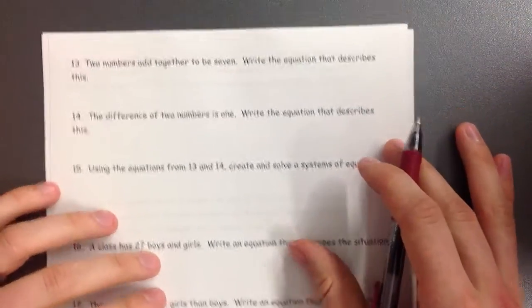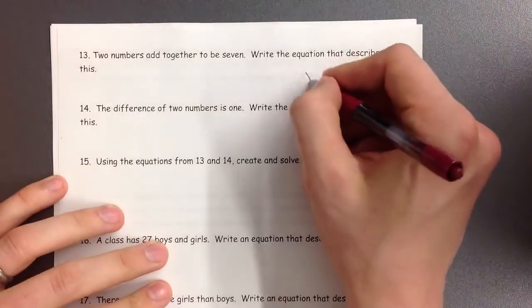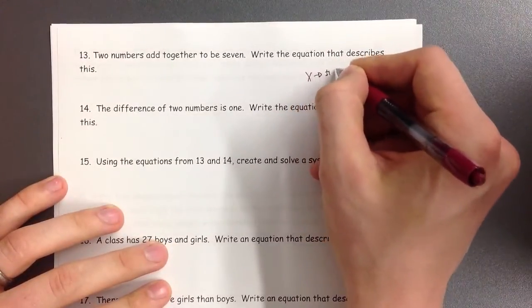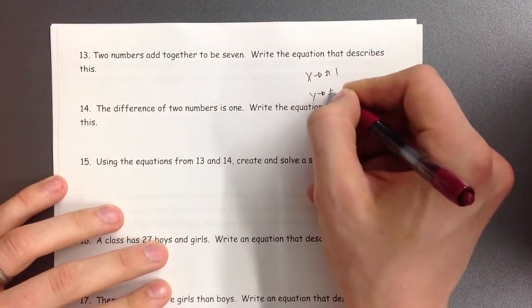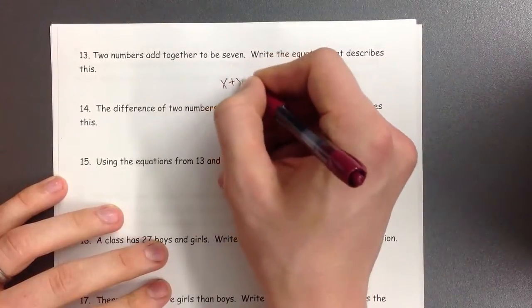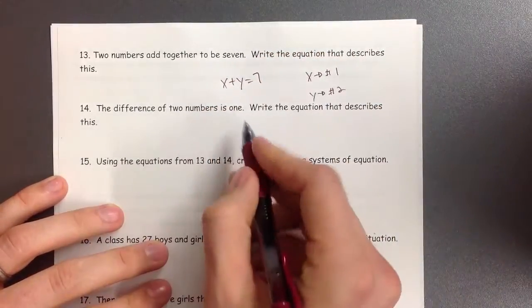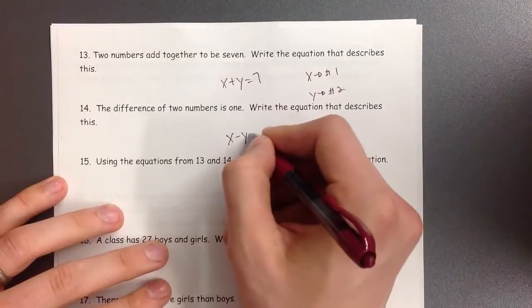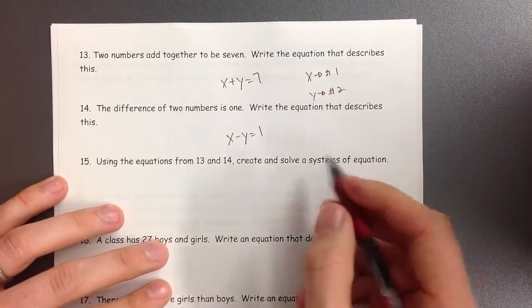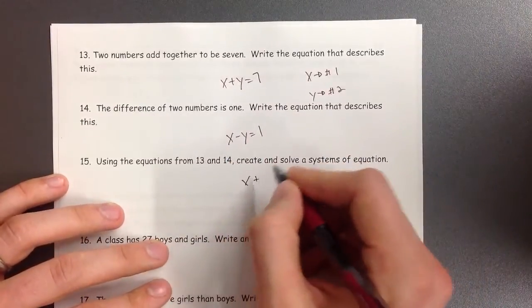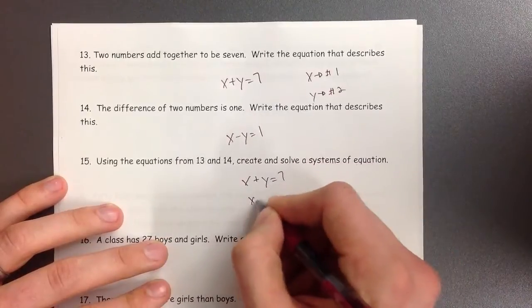Well, we can do these first two equations. Two numbers add together to be 7. I'm going to use x as my first number and y as my second number. So x plus y is equal to 7. Their difference is 1. So x minus y is equal to 1. Solve a system. These are set up really nicely for elimination.